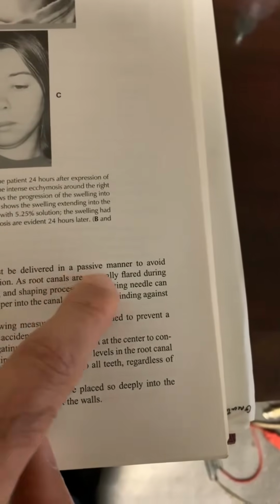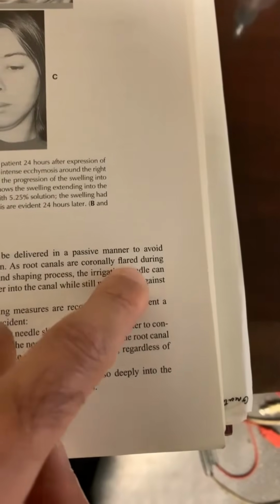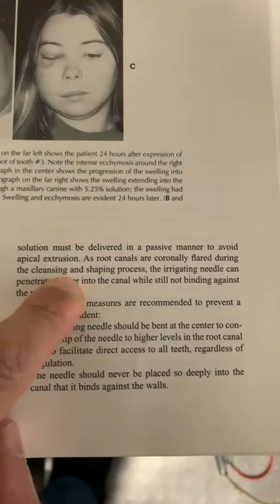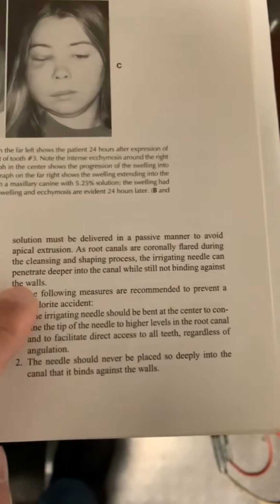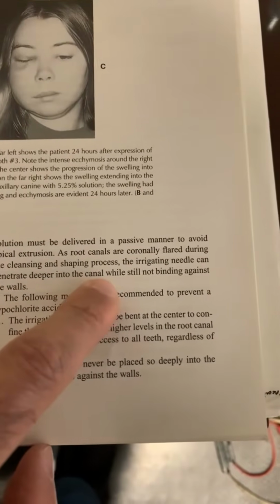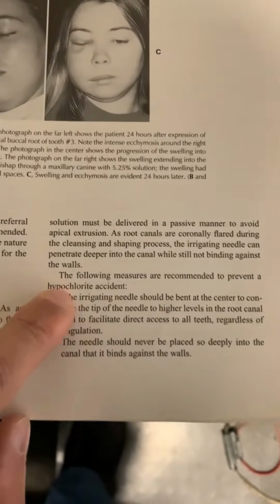Even so, the solution must be delivered in a passive manner to avoid apical extrusion. As root canals are progressively flared during the cleansing and shaping process, the irrigating needle can penetrate deeper into the canal while still not binding against the walls.